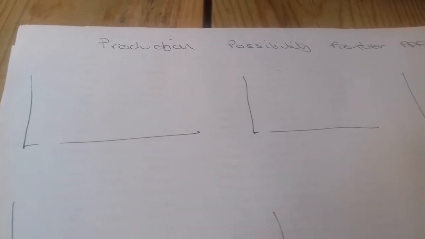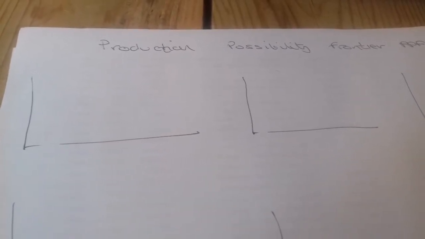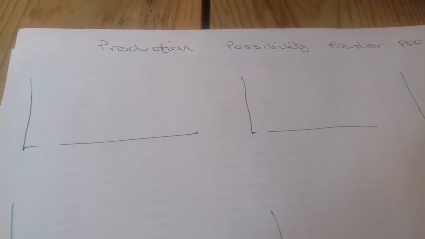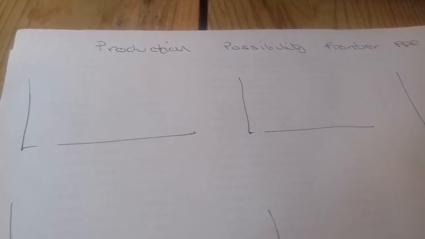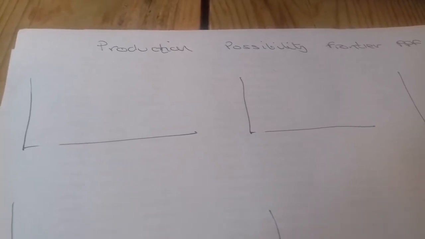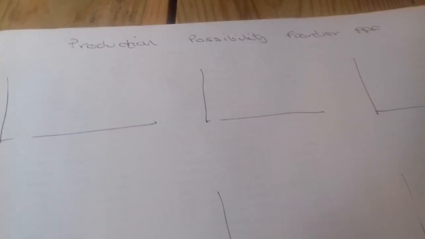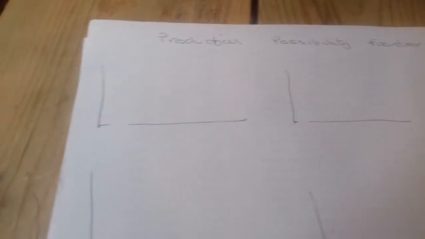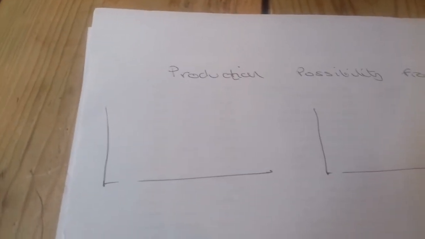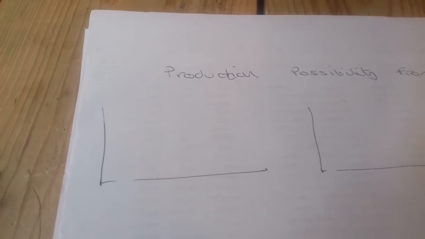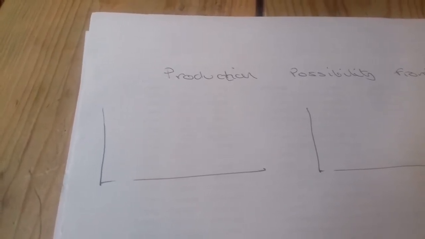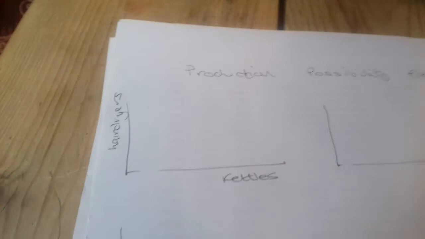Now we're going to review the production possibility frontier and try to identify how many different topics we can use it for in preparation for the exam. So the production possibility frontier, abbreviated to PPF, is a diagram with two axes. So let's identify the two choices that we're going to make for this economy.